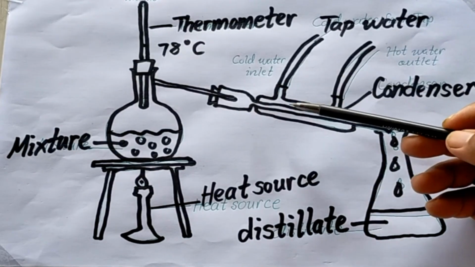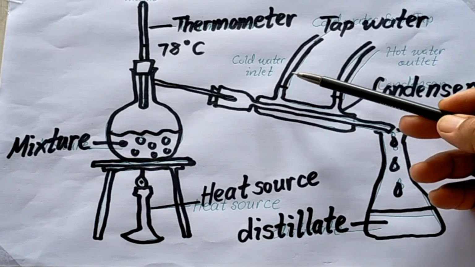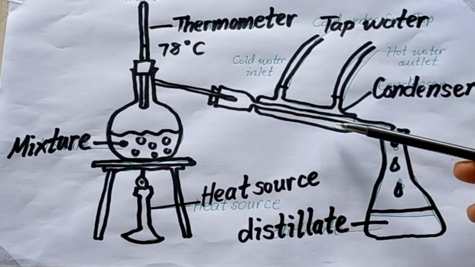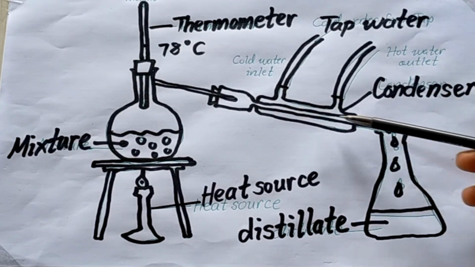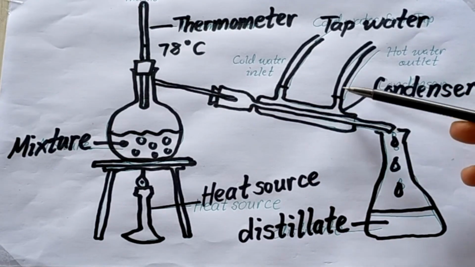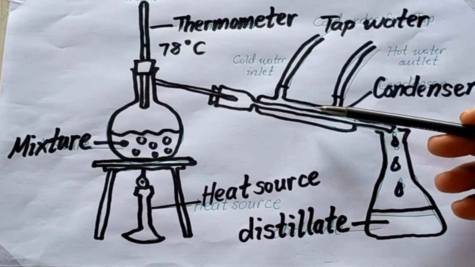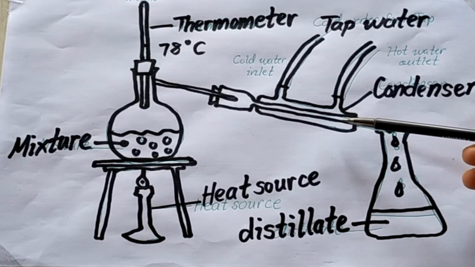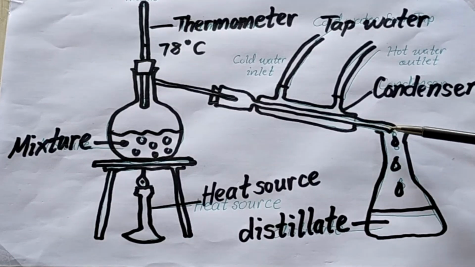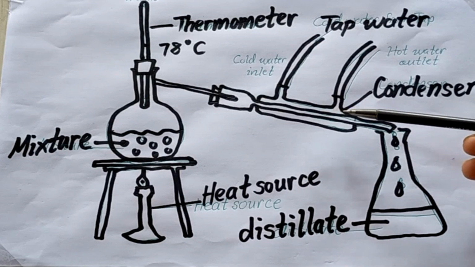Meron itong tubig galing sa gripo, running water lang na pinadaan dito. Hindi naman ito papasok sa glass tubing na galing sa mixture. So dadaan lang dito ang tubig para palamigin, para yung gas ay nag-condense. So ang tawag dito ay condenser. Tapos pag na-condense na, babalik ito sa liquid. So the gaseous substance will go back to liquid again.